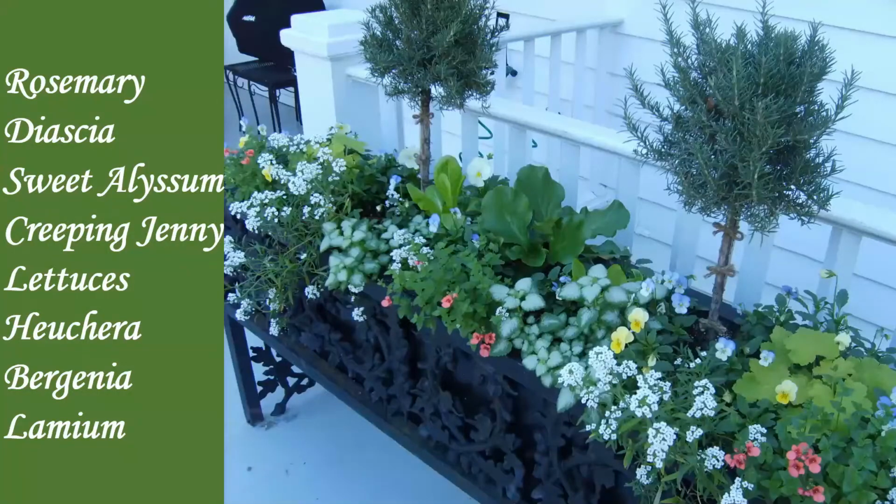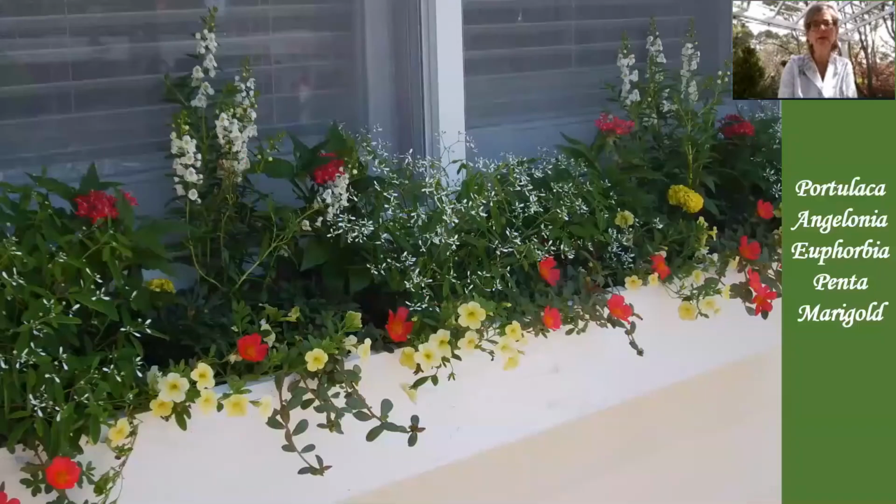And here's another view of that same planter to demonstrate the other aspect, which is the texture. So the plants like the diascia, that little coral color, and the sweet alyssum have really delicate blooms, and then they're balanced out by the chunky blooms of the lettuces, the heuchera, the bergenia, and the lamium. So there's a lot of really cool textures going on there.